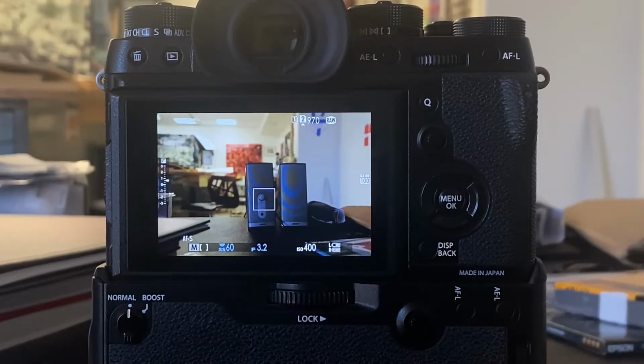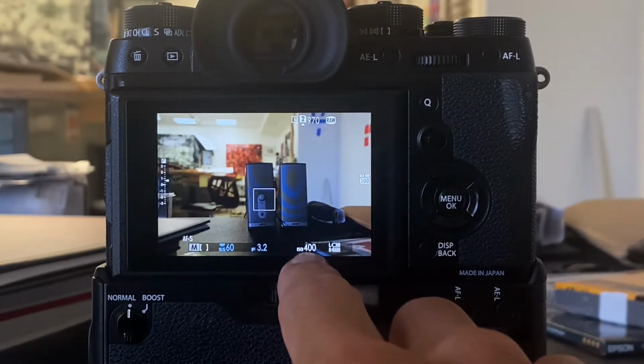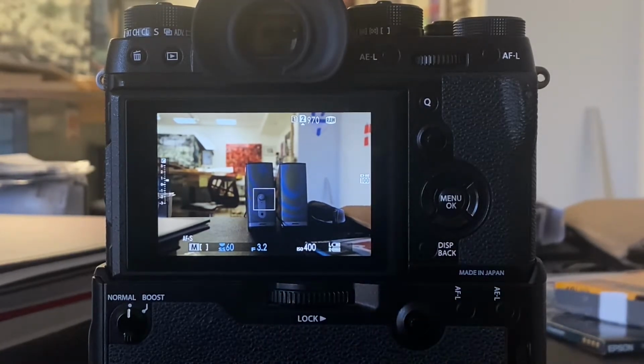Your light meter is going to take a meter reading based on ISO 400, but it's also only taking a meter reading for what we call middle gray. The easiest way to explain middle gray is to think about your image in a series of tones from white to black. Right in the middle is a gray, and that's what your light meter is reading for.